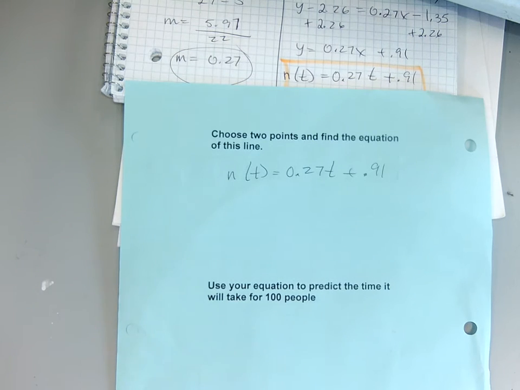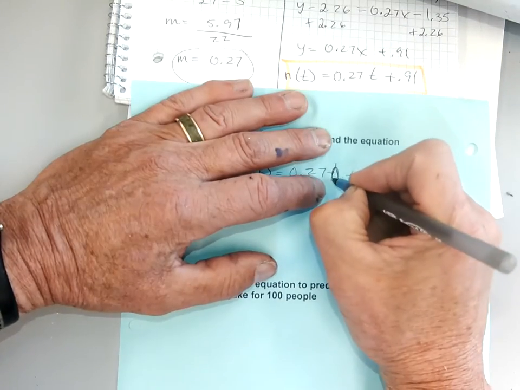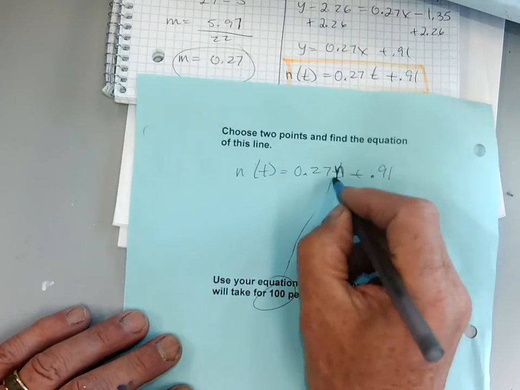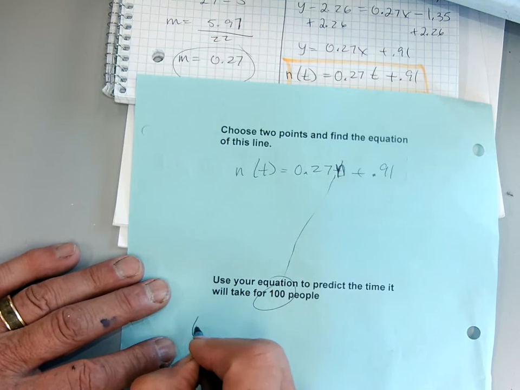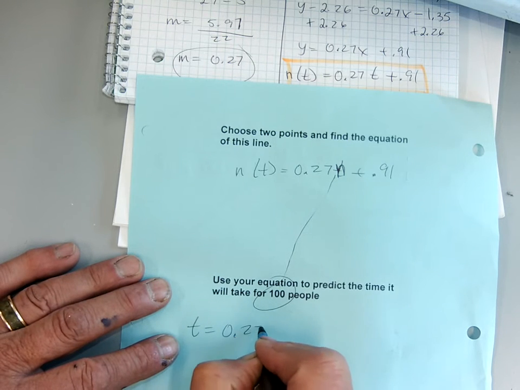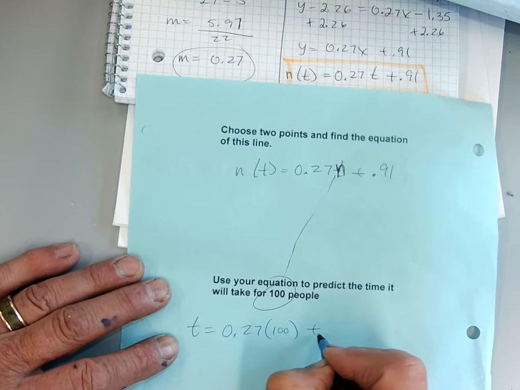Now, we didn't want to be out there forever going around and around, right? So we can use our equation for 100 people. So 100 people is the number of people. I'll just put that in for, oh, that should be an N, my bad, not T. So I'm going to put 100 people in for N. My time is going to equal 0.27 times 100 plus 0.91.